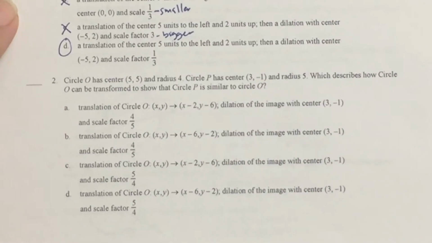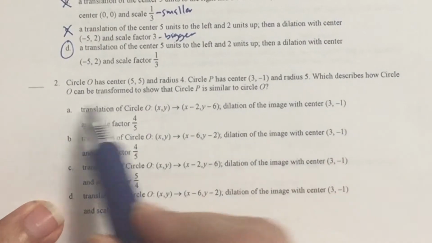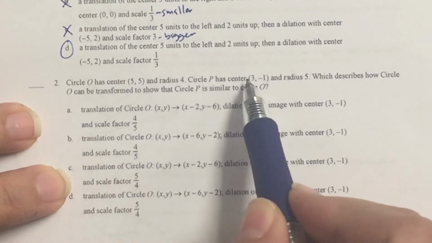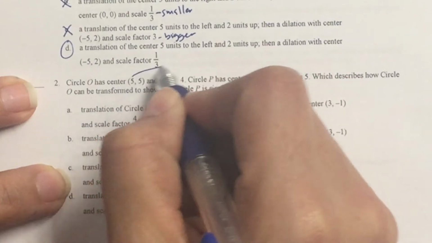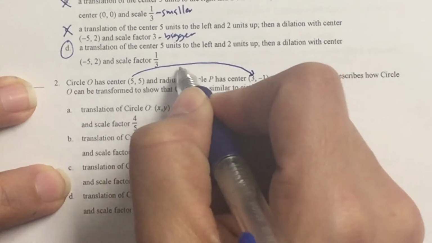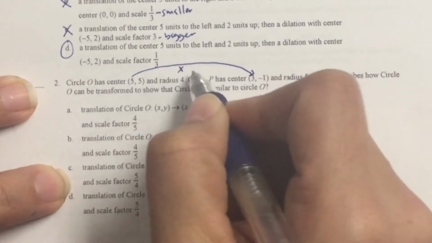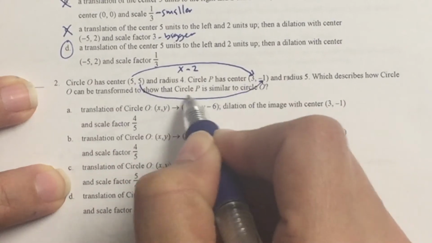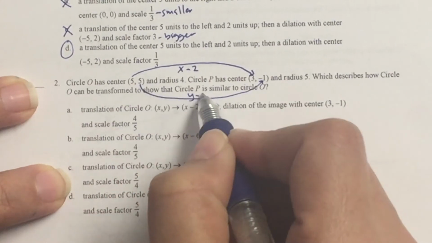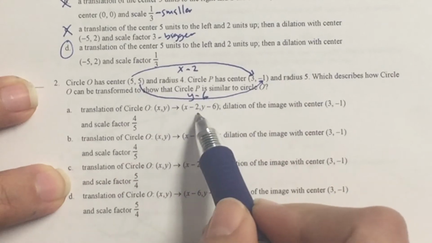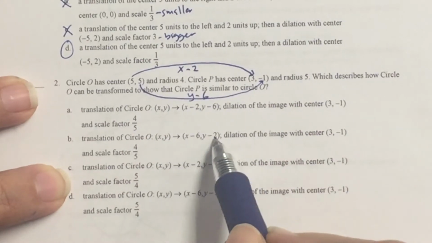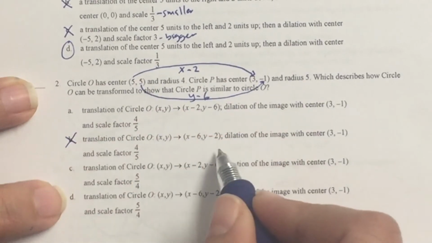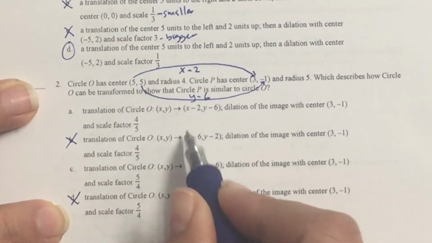All right, number 2. Which describes how it can be transformed to show that it's similar. So it goes from 5, 5 to 3, -1. From 5 to 3, this is x. How do we get from 5 to 3? We subtracted 2. And from 5 to -1, which is y, how do we get there? Subtracted 6. So x minus 2, y minus 6. It cannot be this one, so that's gone. And that's gone. So it's one of these two.